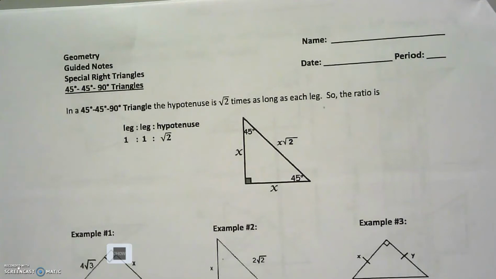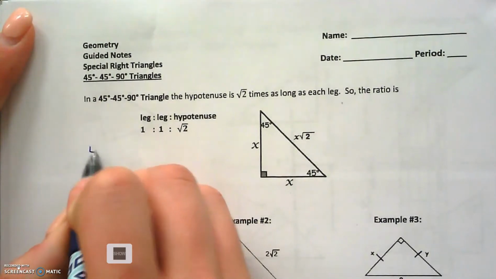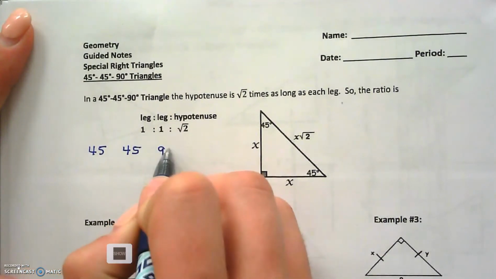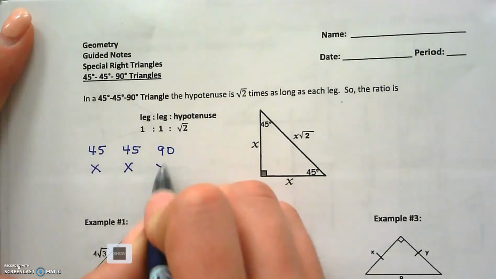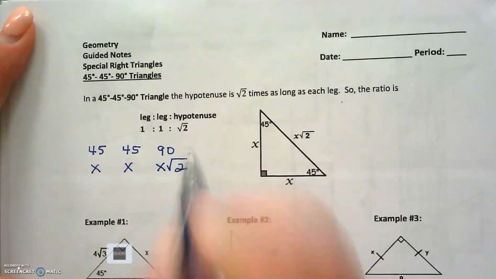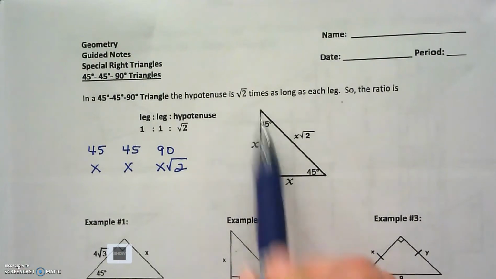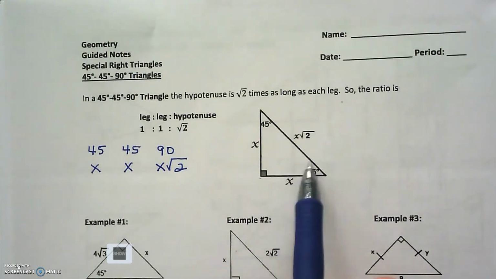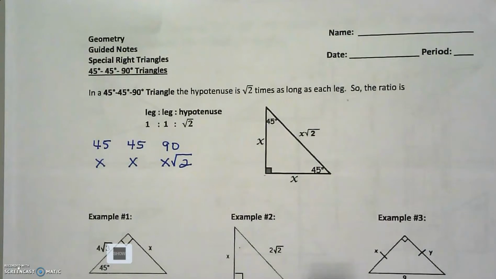So how I write my rule out to memorize this each time is I write that I have a 45, 45, 90 triangle. So my rule is x, x, x square roots of 2. So what that shows me is I actually have an isosceles right triangle. An isosceles triangle, remember, has two of the side lengths that are equal, and those two side lengths produce the base angle theorem where your base angles are also congruent. I'm going to use this rule to solve these three examples down here.